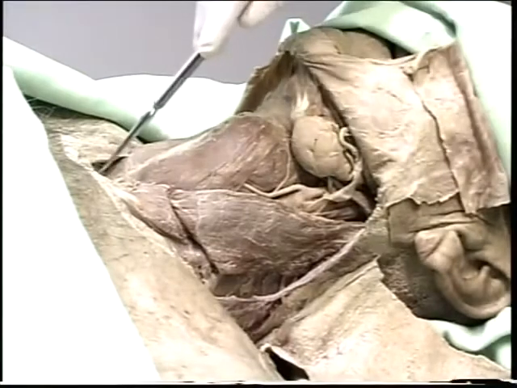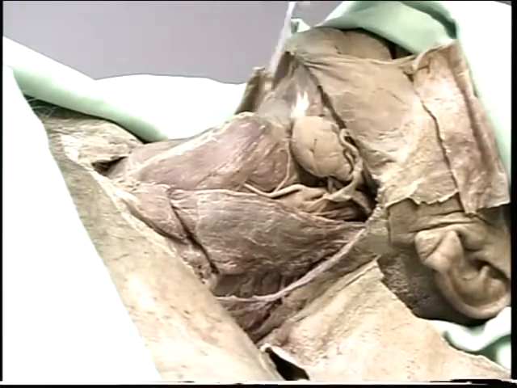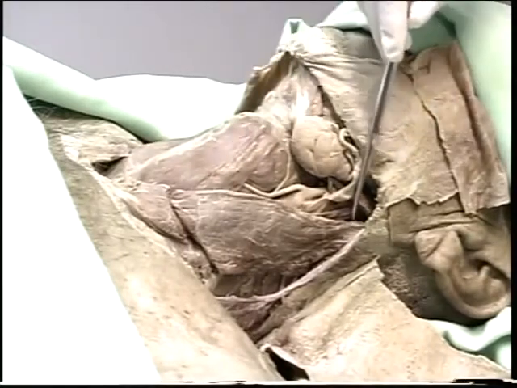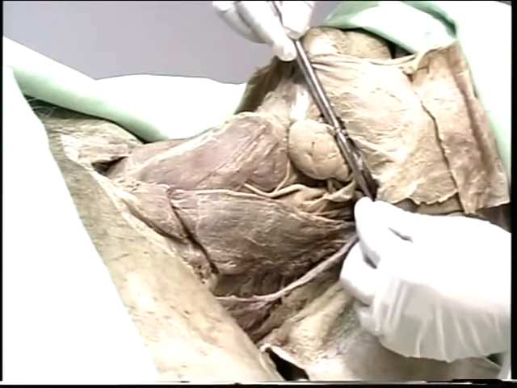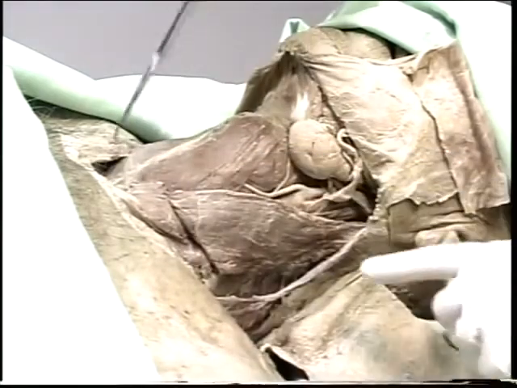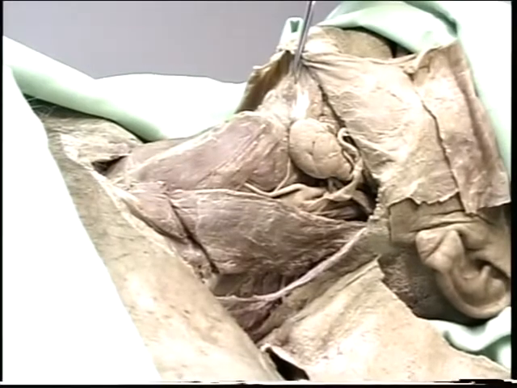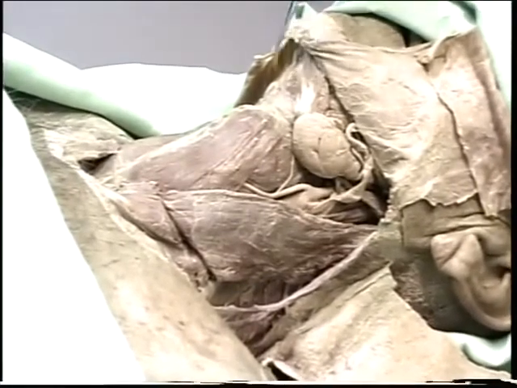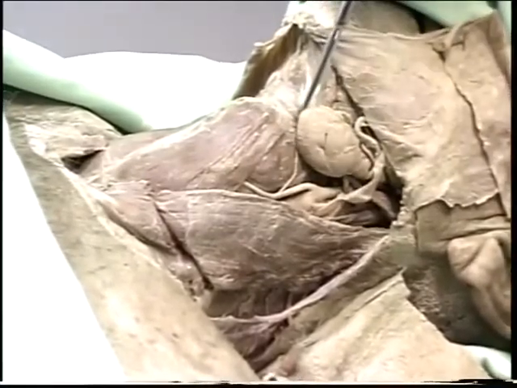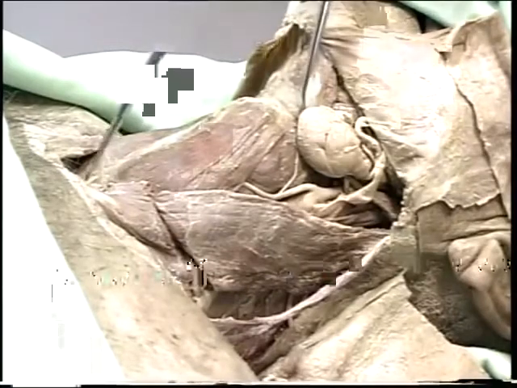The boundaries of the anterior triangle are the midline, the inferior border of the mandible, and the anterior border of the sternocleidomastoid. So we can see this is the base of the triangle, and this is the apex of the triangle here at this point. This triangle is subdivided into 4 smaller triangles: the submandibular triangle, also known as digastric triangle, carotid triangle, muscular triangle, and submental triangle.